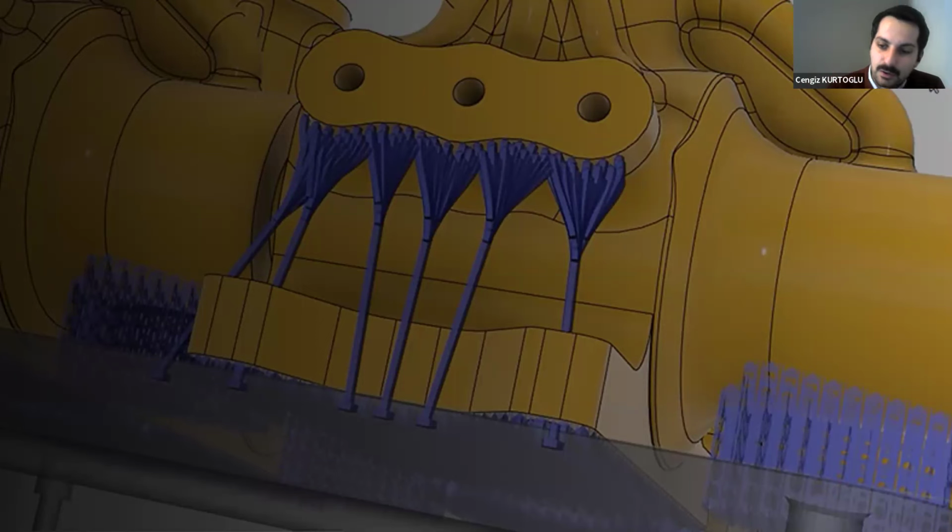Another characteristic of additive manufacturing is that it can use a wide variety of raw materials. While it's often thought of as being just for plastic, it can actually use a number of different materials, from metal and plastic to ceramic.